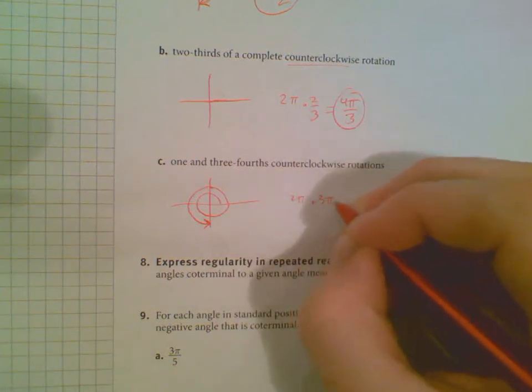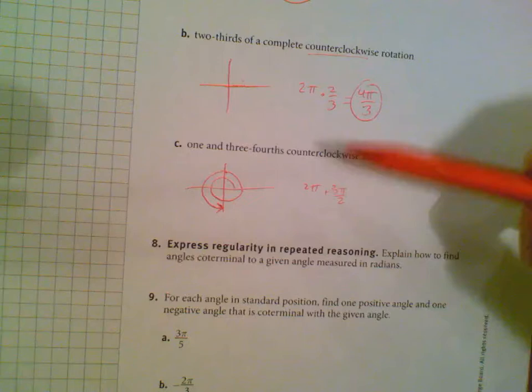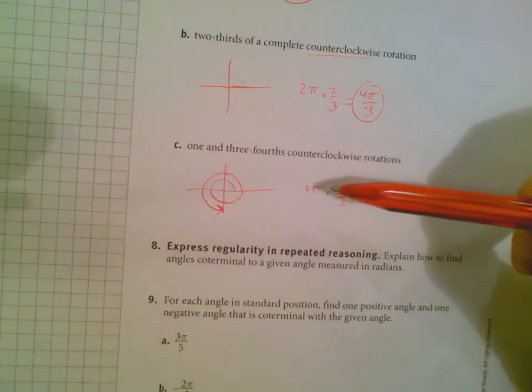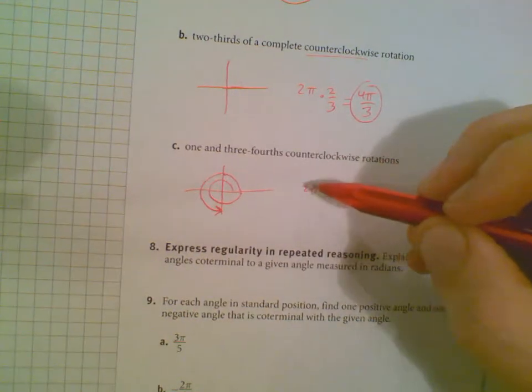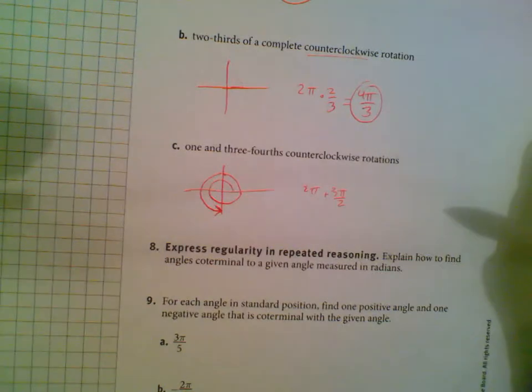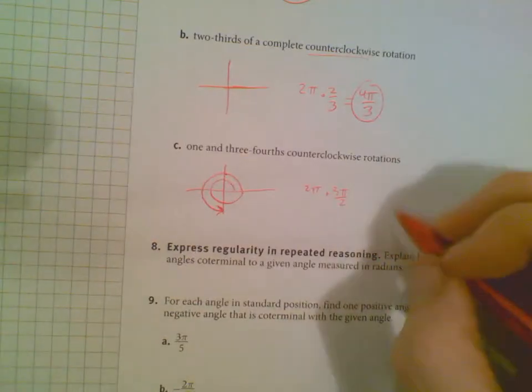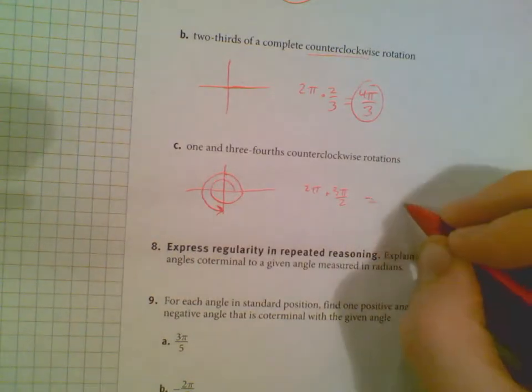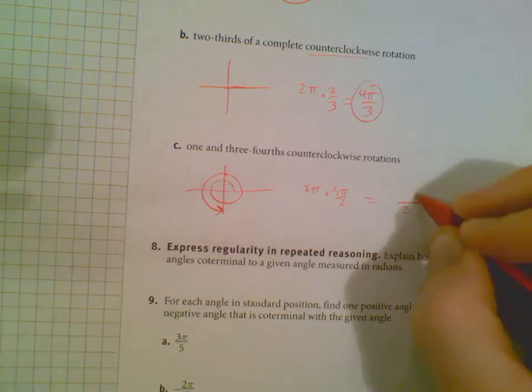It's 3 pi halves. So what I'm looking at here is basically 1, 2, 3 and a half pi radians. How do I write 3 and a half pi radians? Well, let's keep 2 on the bottom, pi on the top.